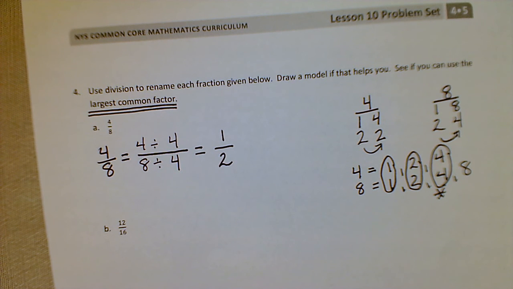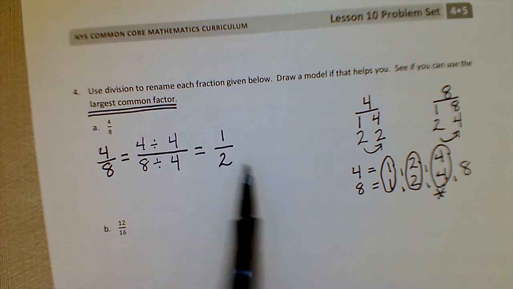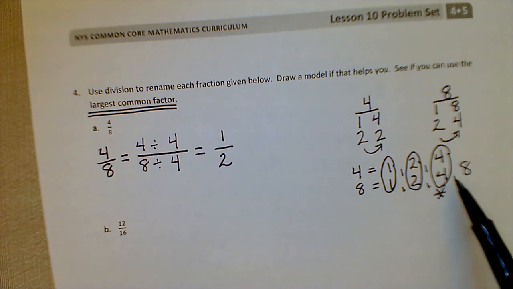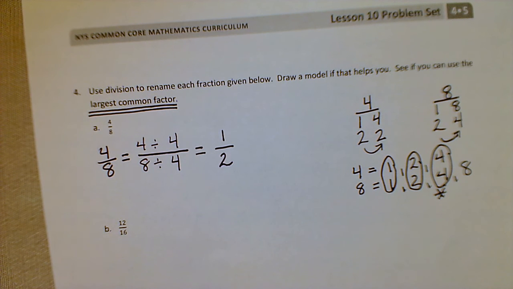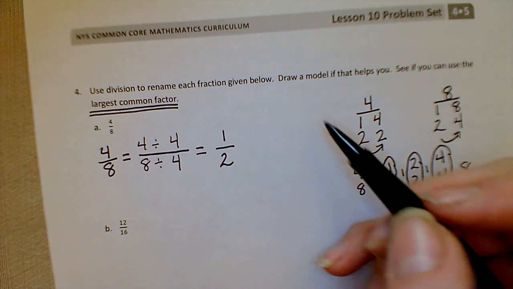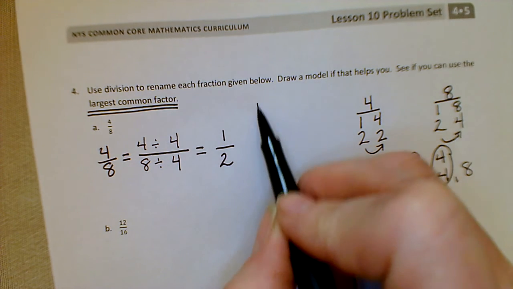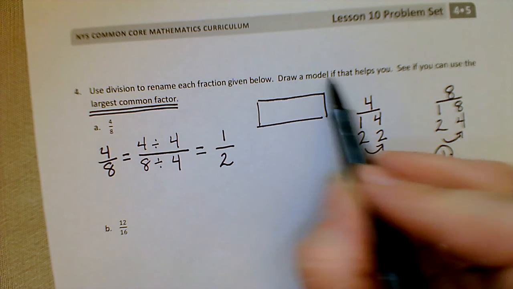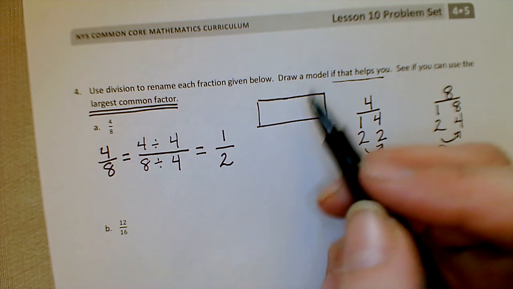That is going to be the largest fractional unit that I can rename 4/8 as, because it has a 1 there, and it's also our largest common factor I use to divide. So we now know that we have the largest fractional unit for 4/8. We can turn it into halves. And if I wanted to really quickly, just to make that super clear for you guys, draw it. You do not have to do this. Draw a model if it helps you.